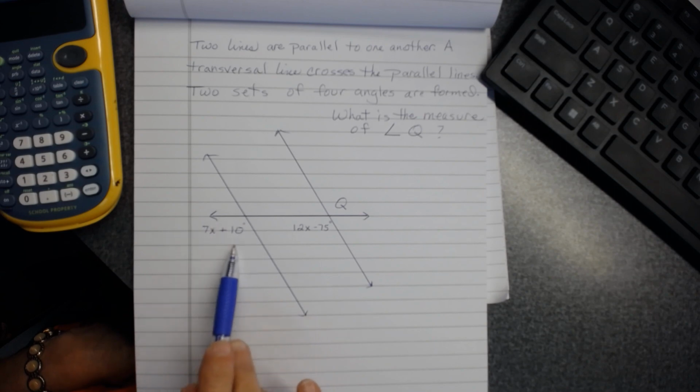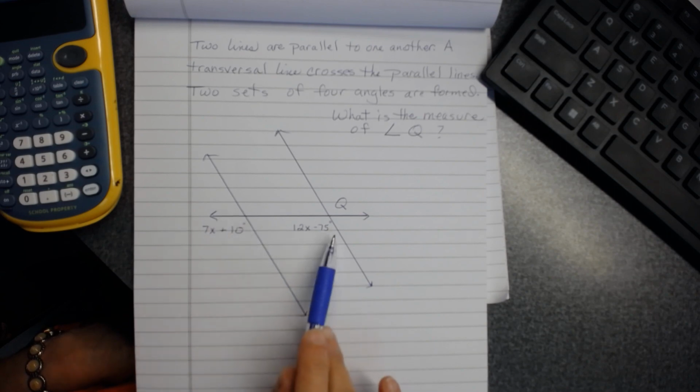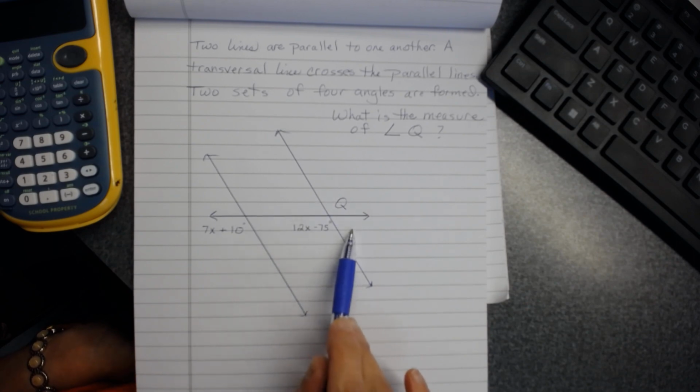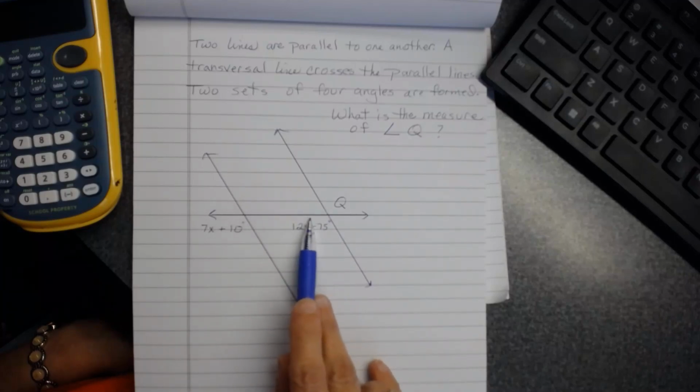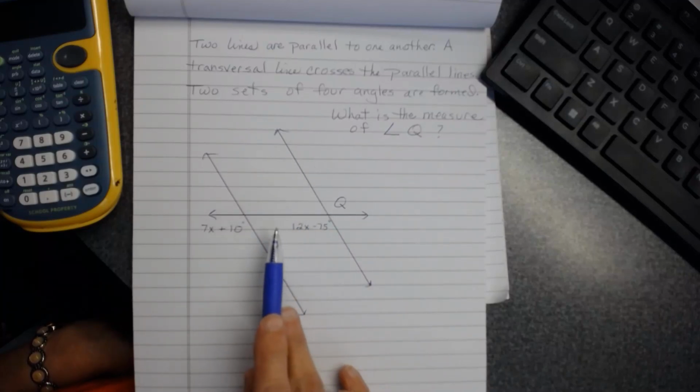They tell us that this angle here measures this, and this angle here measures this. Well, these four angles, 1, 2, 3, 4, are formed when this line crosses this one, and these four angles are formed.